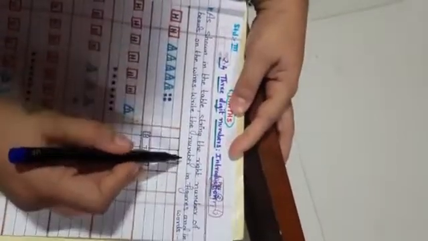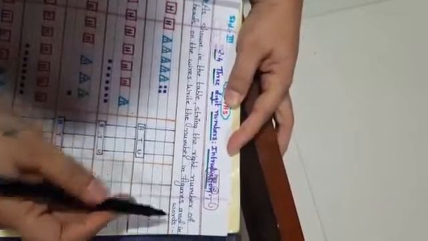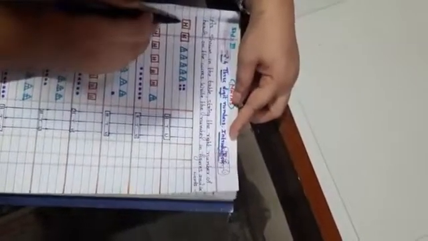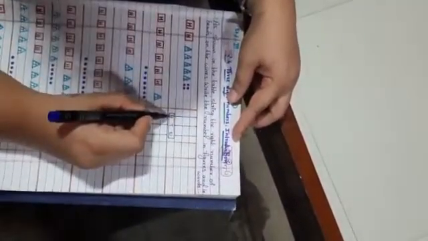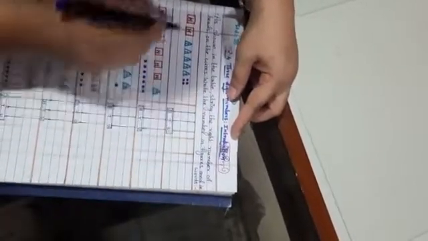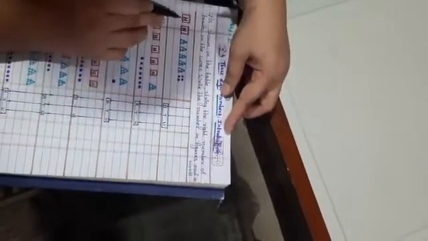As shown in the table, string the right number of beads on the wires. Write the number in figures and in words. Now see children, here you have 100, 200, right? So here you have the wire string, you can say. In this you have to put in form of beads this 100.